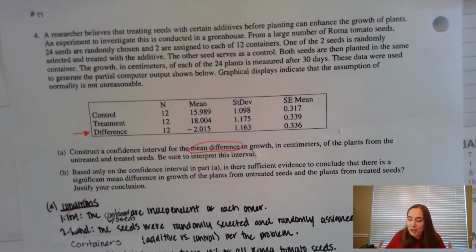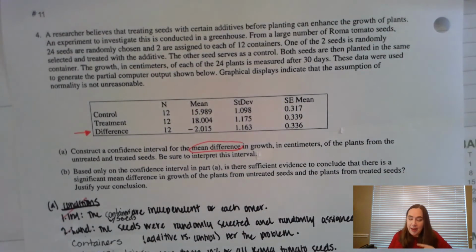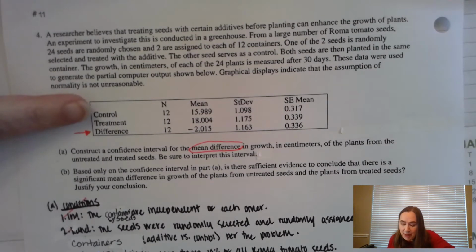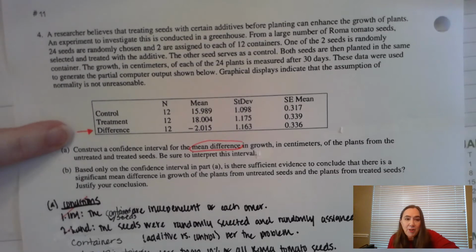From the description here, we know we're dealing with a matched pair experiment. Therefore, we're going to be using a matched pair t interval or test to find information about the results. Even though they give us information about the two groups, the control group and the treatment group, you have to concentrate only on the differences because it's matched pair.